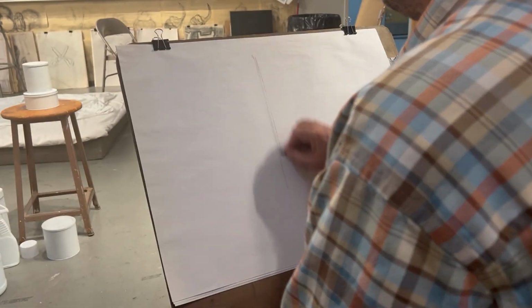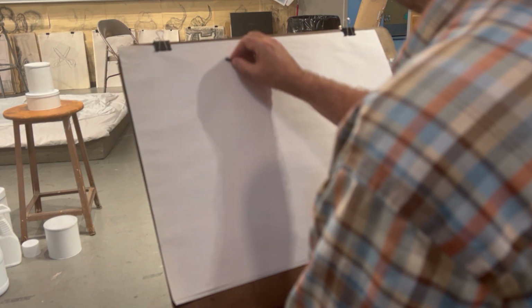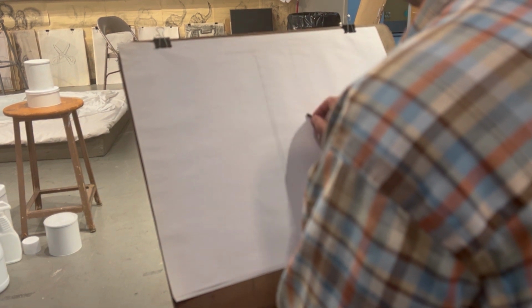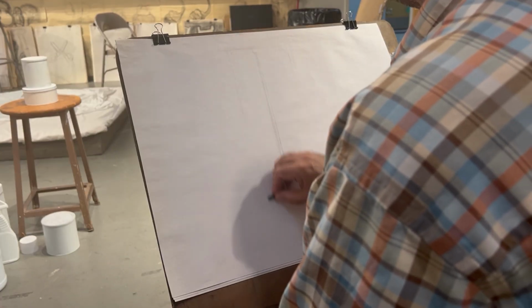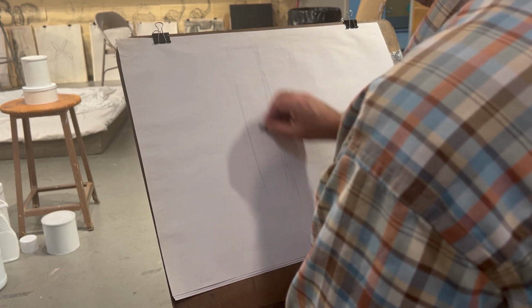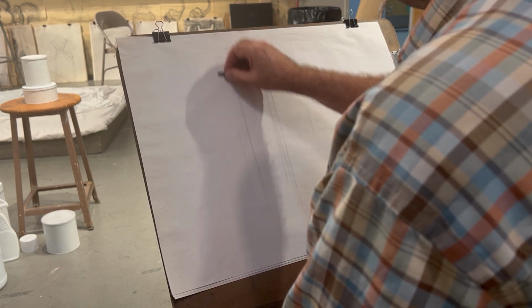So this is demo one. We're going to do a demo of just basic simple cylinder objects. Then we're going to do a demo of a cube. And then we're going to talk about more complex forms. At the end of this demo, I'm going to also just kind of show you some of the previous demo drawings.